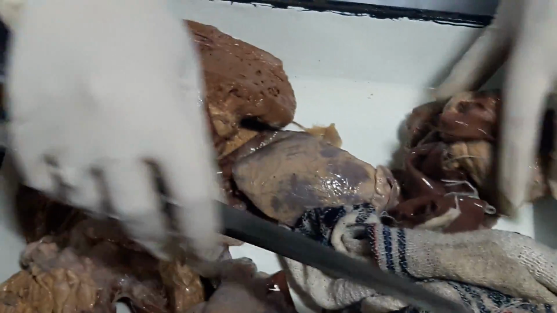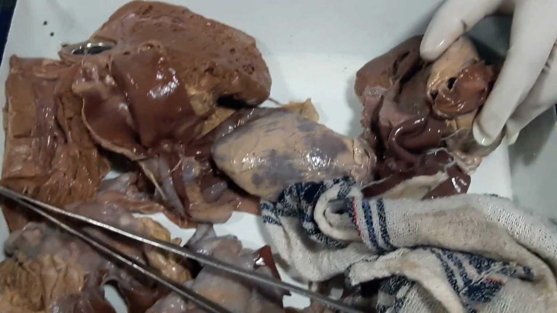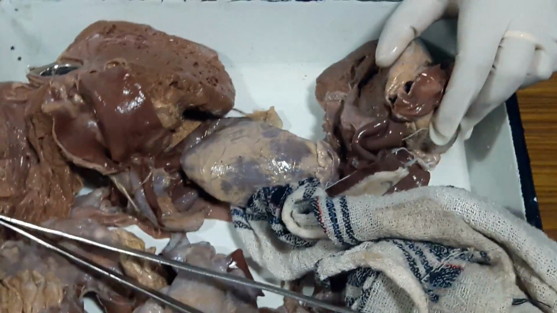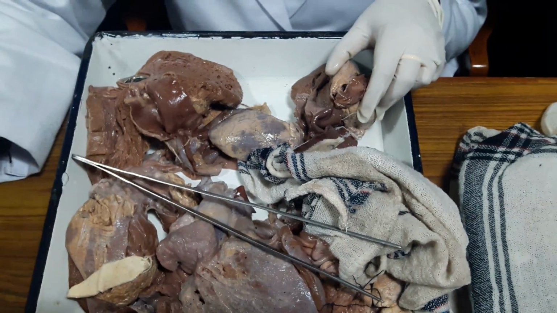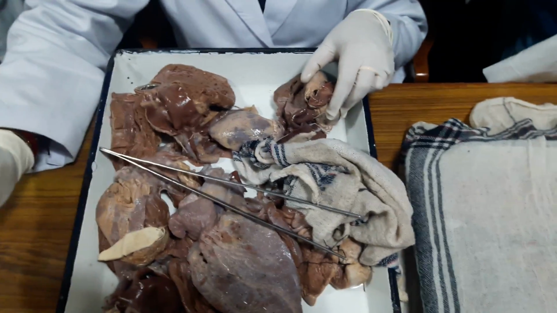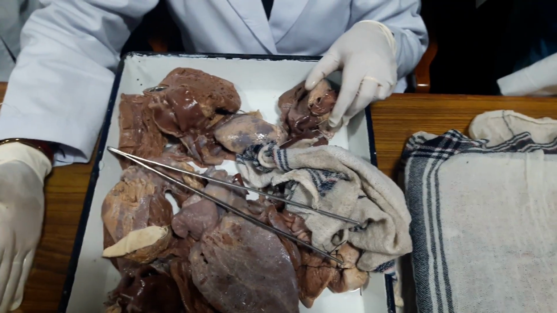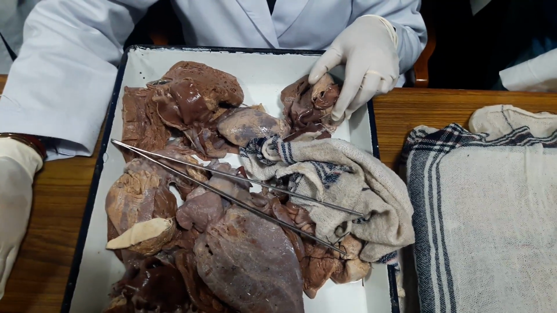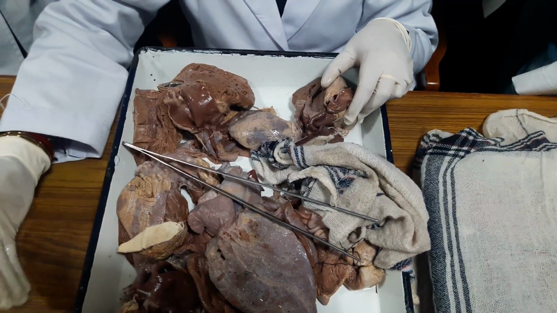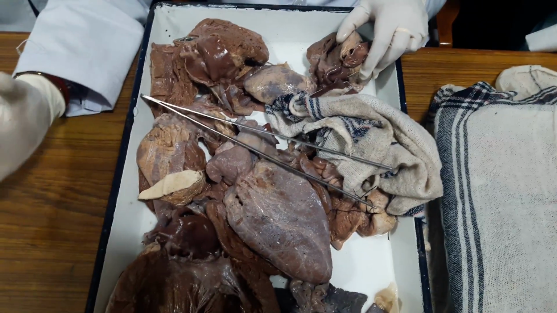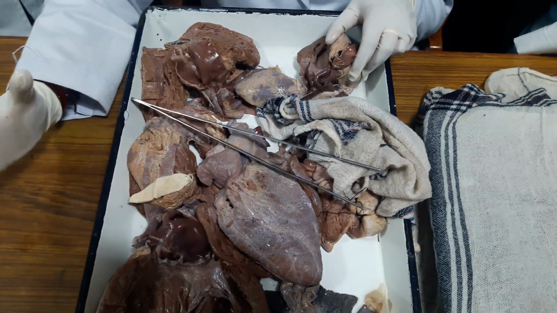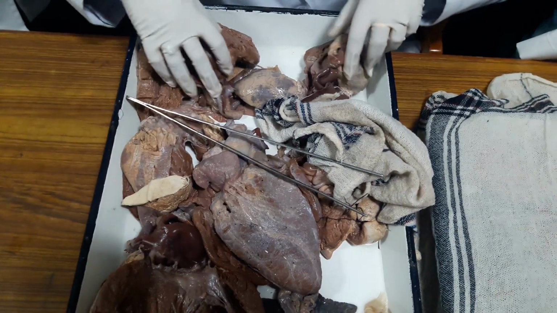Okay, so there is a small VSD, there is a big ASD, there is right ventricular hypertrophy. What are the components of Fallot's tetralogy? Yes, there will be a VSD, there will be a pulmonary stenosis. Either the pulmonary valve will be dysplastic or there can be subpulmonic stenosis. The right ventricle is hypertrophied and aorta will be overriding. Okay.